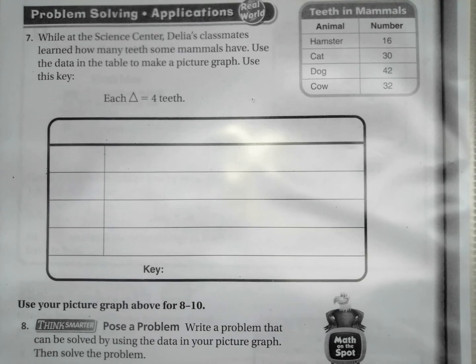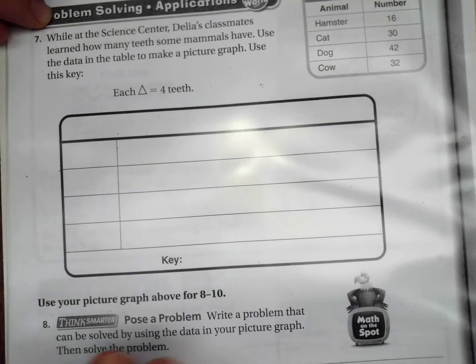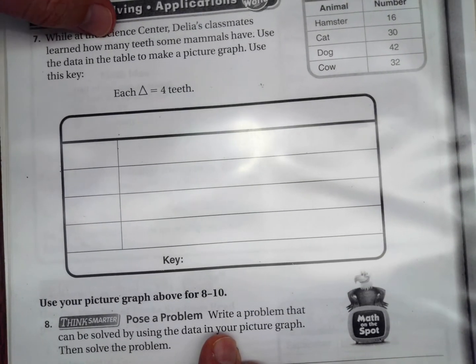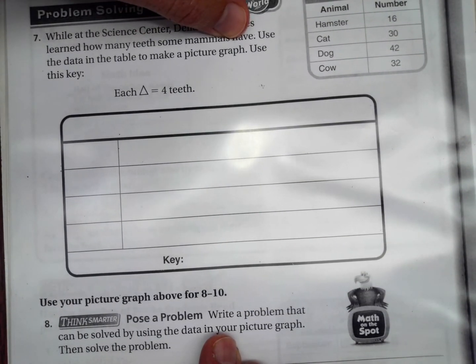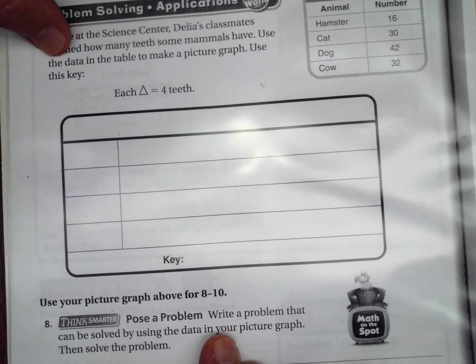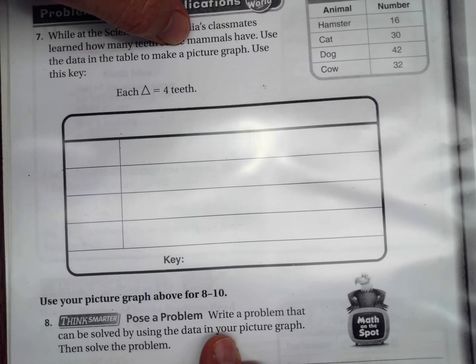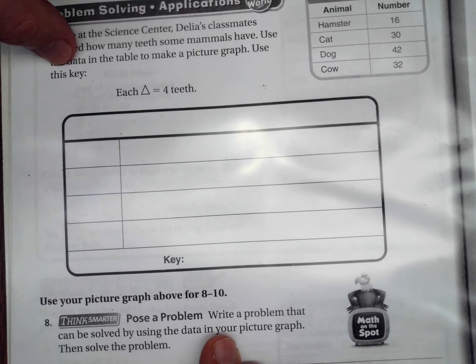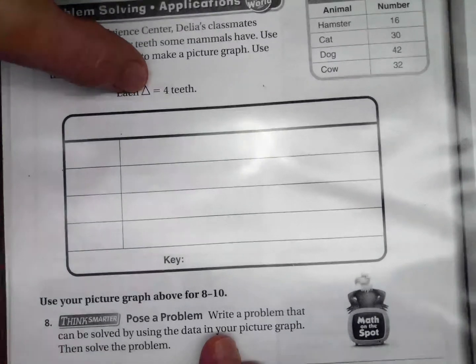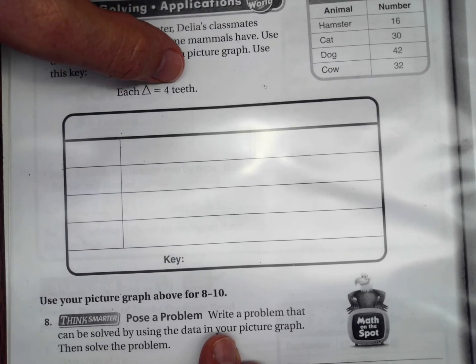Okay, here is our last one for the day. This is where we get to create our own picture graph instead of just interpreting them. It says, while at the Science Center, Delia's classmates learned how many teeth some mammals have. Use the data in the table to make a picture graph. Use this key. Each triangle equals 4 teeth.